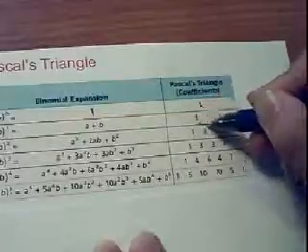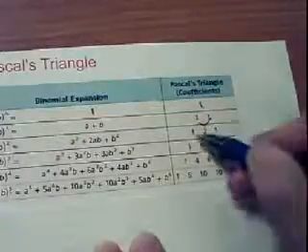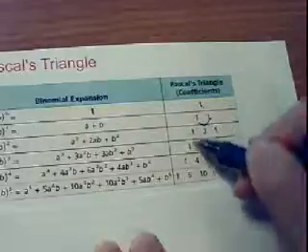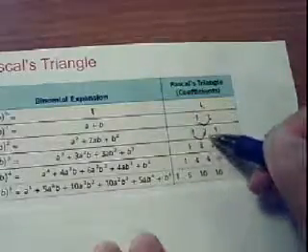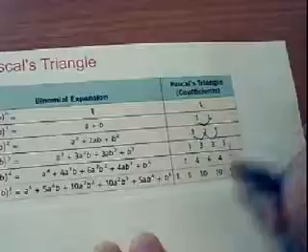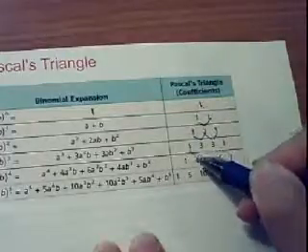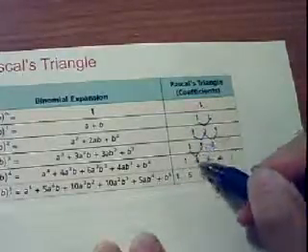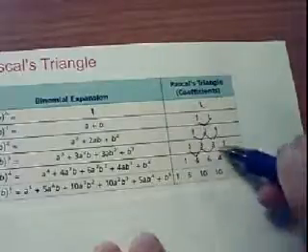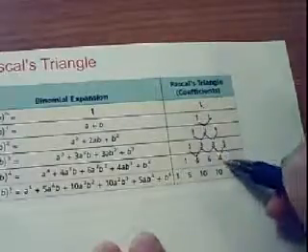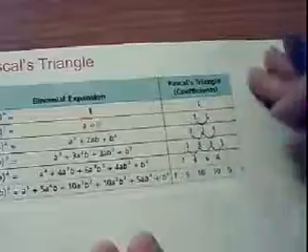How this 2 happens is 1 plus 1 is 2. This row, the 1, 3, 3, 1: we got 1 plus 2 is 3, 2 plus 1 is 3. The next row: 1 plus 3 is 4, 3 plus 3 is 6, 3 plus 1 is 4, and then the 1 is carried down.